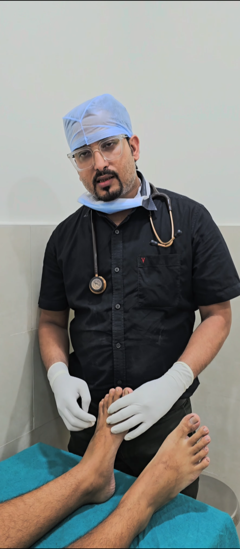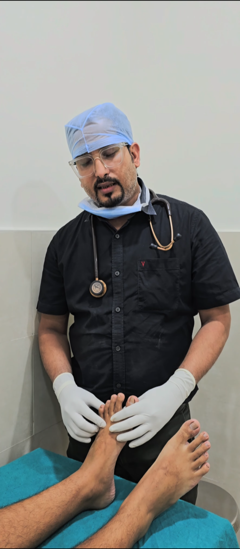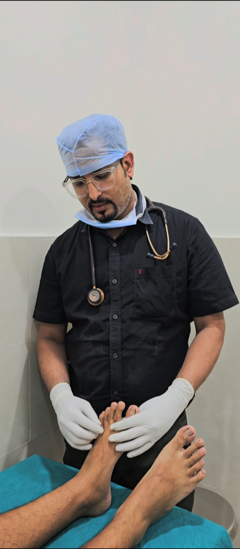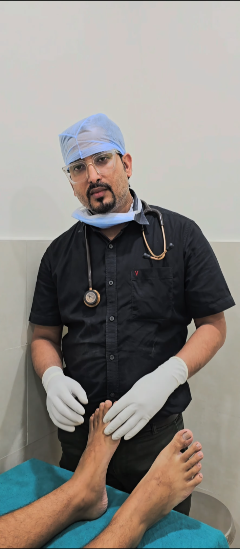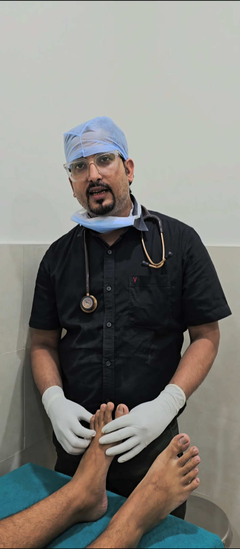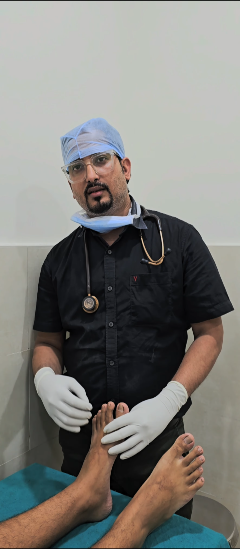Why does this pain occur? This pain occurs because of the thickening of the tissues between these metatarsal bones. These tissues between the metatarsal bones get thickened and the nerve gets entrapped between those thickened tissues. These nerves are the plantar nerves, right?